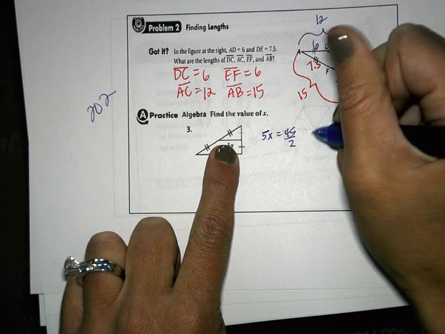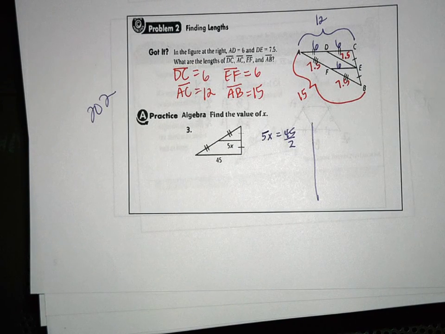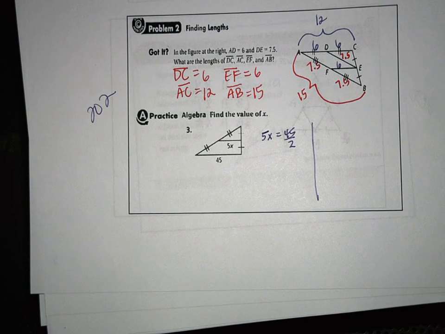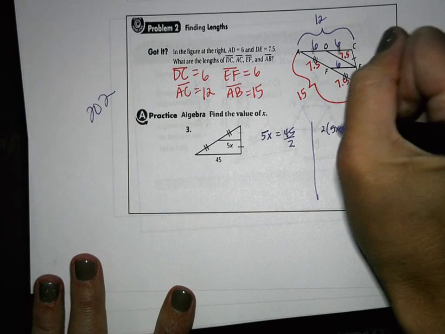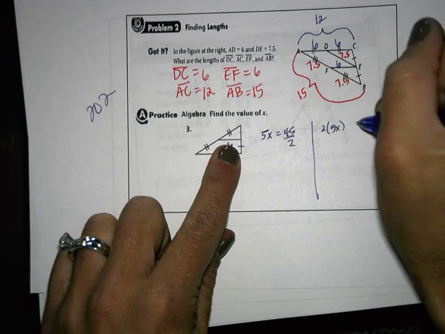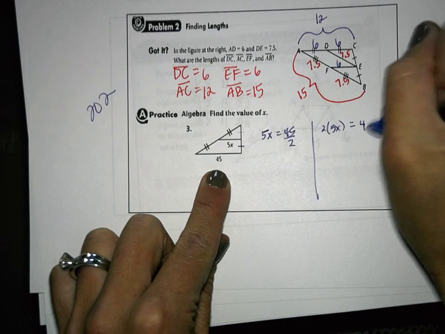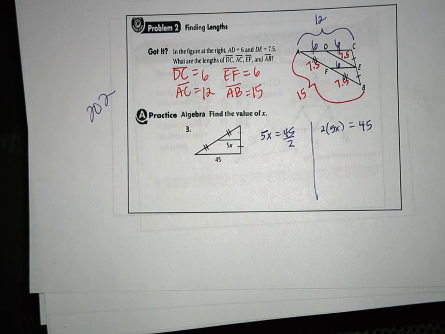Okay, did anybody think of a different way that we could have done the same thing? Caleb. Multiply 5x by 2. Good. The other would be if I doubled 5x. So if I multiplied this line by 2, then that would also equal 45. Both ways will give you the same answer. Which way looks better to you? 45 divided by 2. Yeah. Okay, I'll solve it both ways.